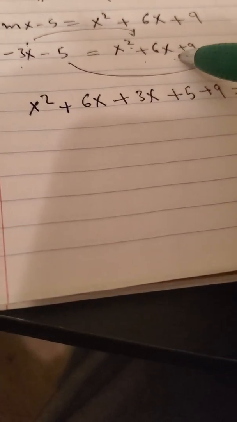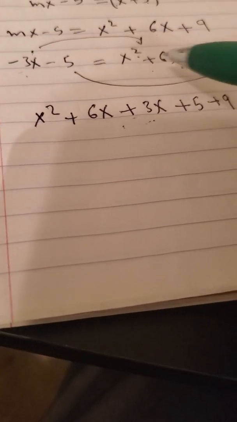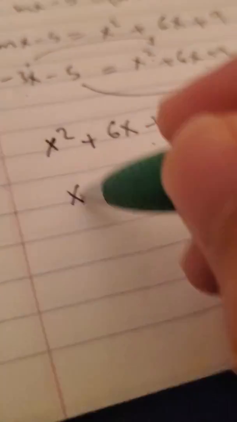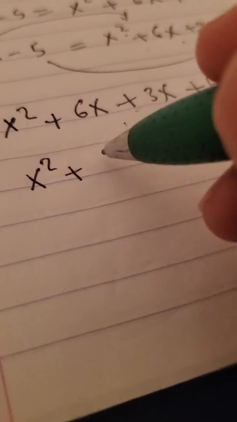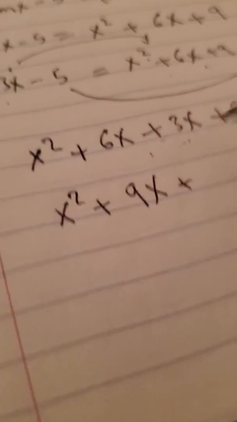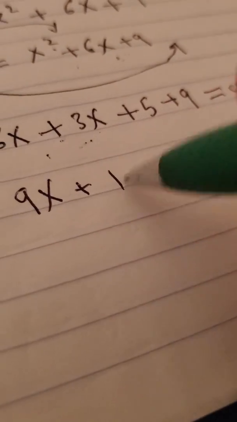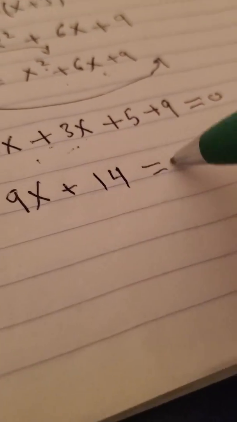So here, x squared plus 6x, I move the term minus 3x beside the 6x, and it gives me plus 3x. I just change the negative sign to a positive sign right here. And when I move the minus 5 to the 9, it becomes positive 5. So this gives me x squared plus, now 6x plus 3x is equal to what? 9x. 5 plus 9 is equal to 14, and this is equal to 0.